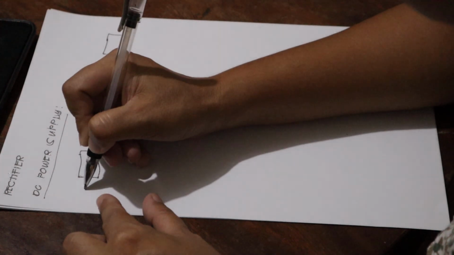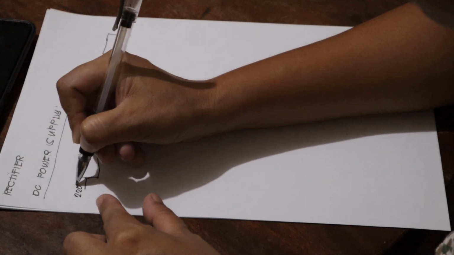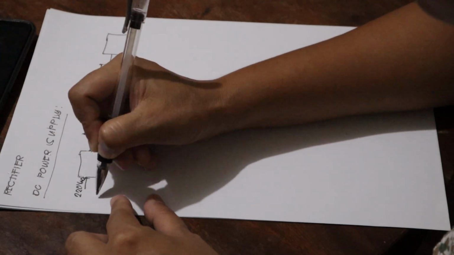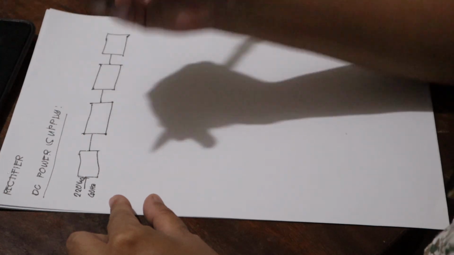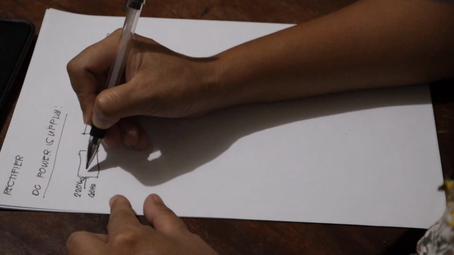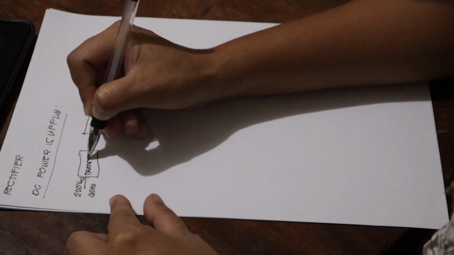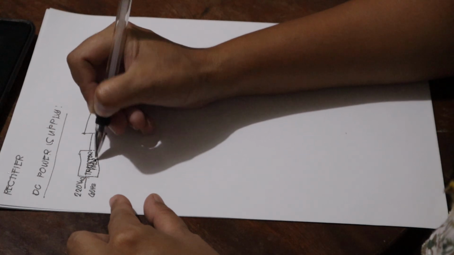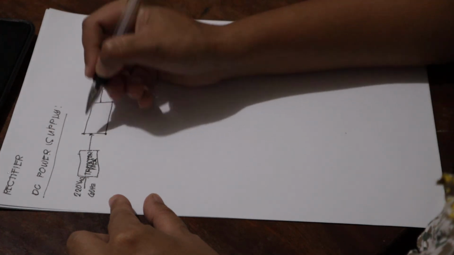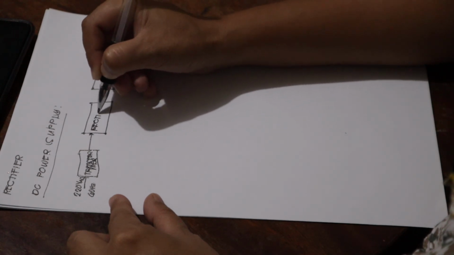Okay, our input, of course, is the 220 volts AC, which is 60 hertz frequency. So the first stage would be the transformer. That's the first block. And then the second block is the rectifier circuit.